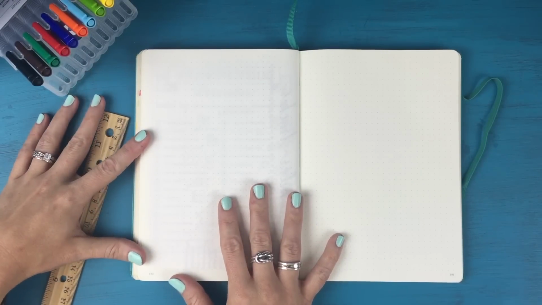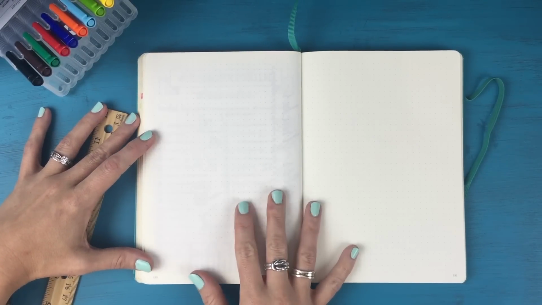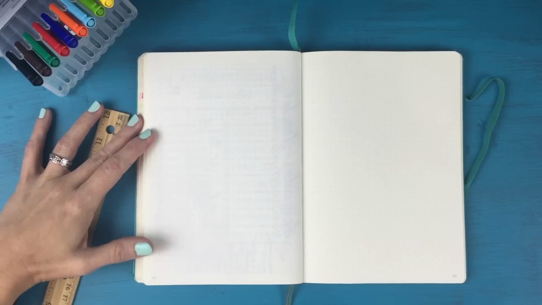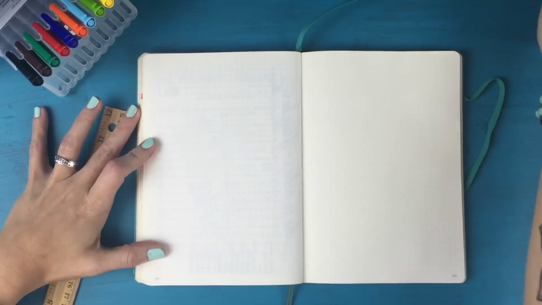And I track what my sales were. I track how much I got tipped in cash, how much I got tipped in credit card, and what my tip percentage was for the evening. So I always like to keep track of that, so I'm going to show you how I do that spread.